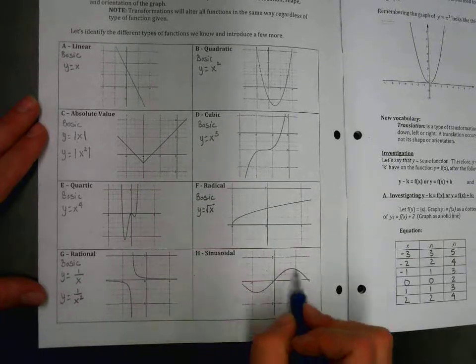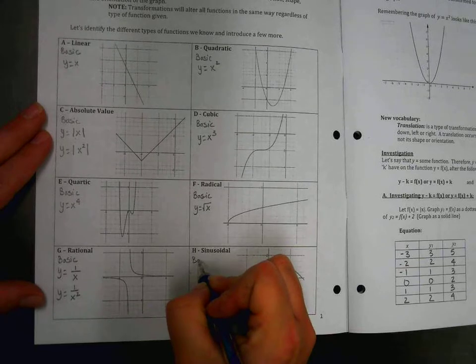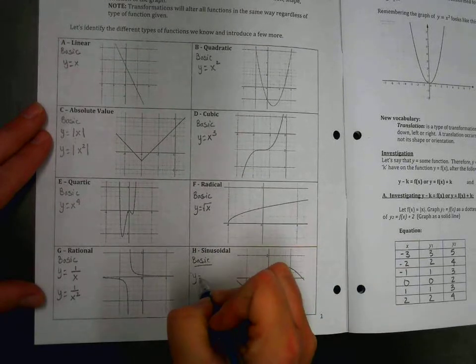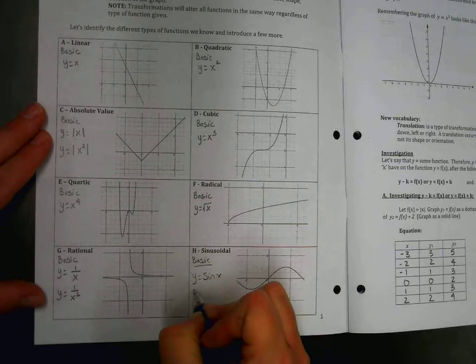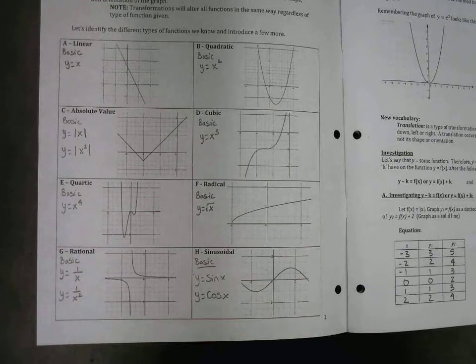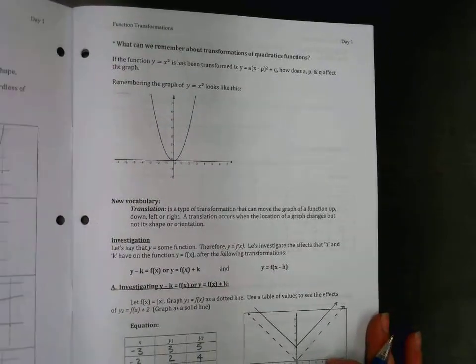And sinusoidal, this is the start of trig. So the basic function, we won't really see any trig functions in this unit, but just to be aware, sine of x or cos of x. So moving on, let's see what we can remember from quadratics from grade 11.